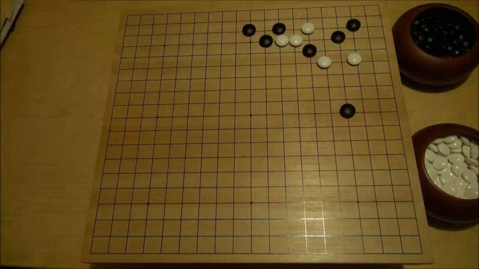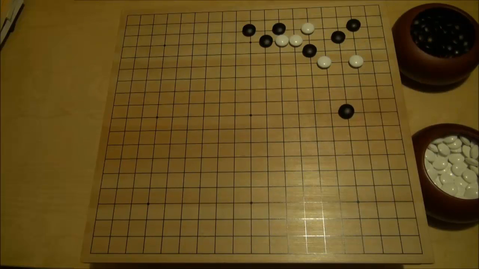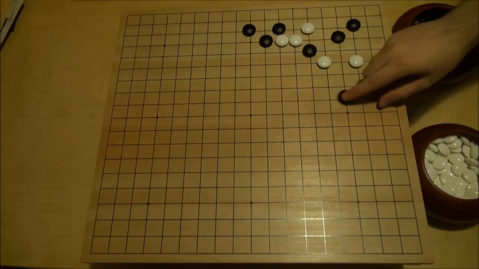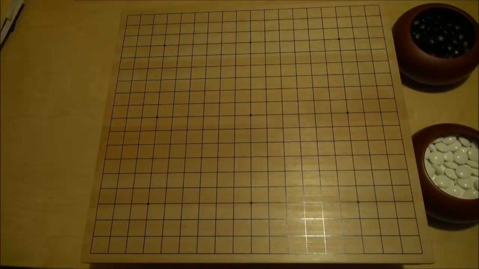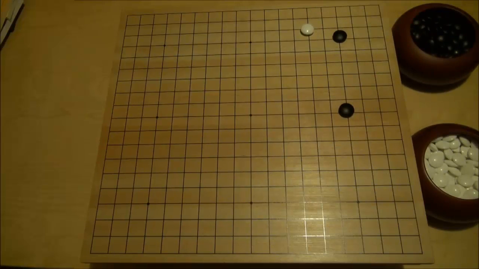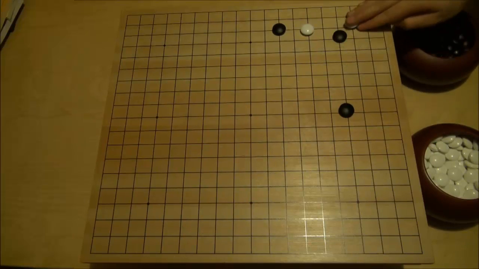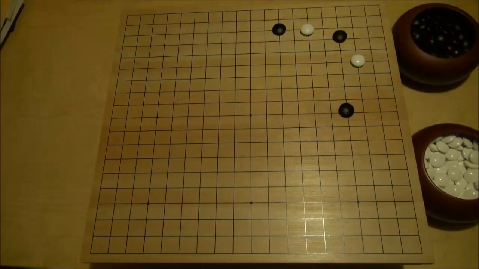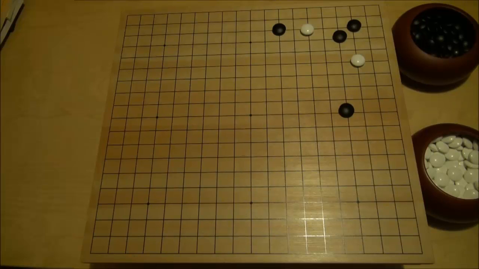So yeah, this double approach is a mistake when black has this support, and it can be here or anywhere close to here. It's the same with the pincer. If it's close or nearby, it's hard for white. So I guess you can just play it out once more because it's a little complicated. White plays here, black plays here. Don't play the double approach, just take the corner, because when you play the double approach, black will play here and white is screwed. So this is a really good move.